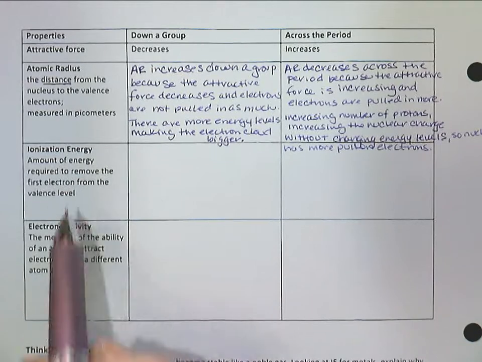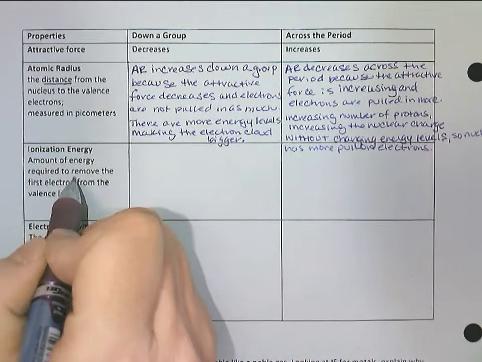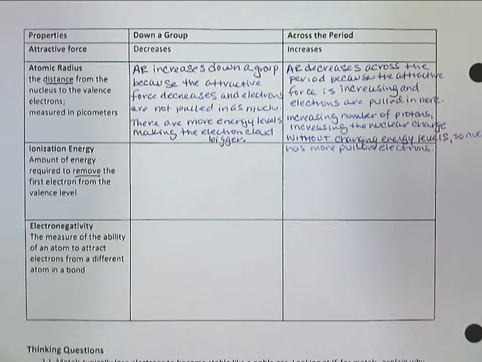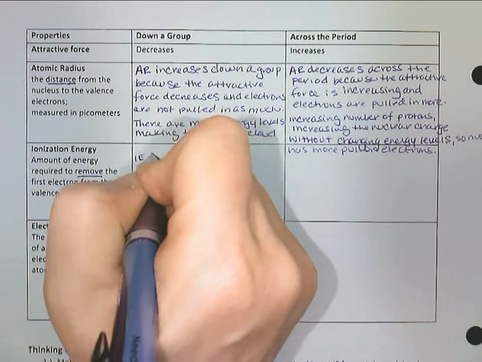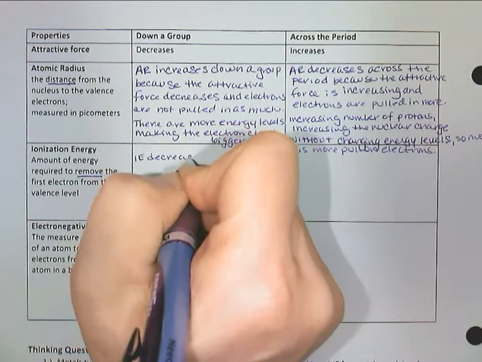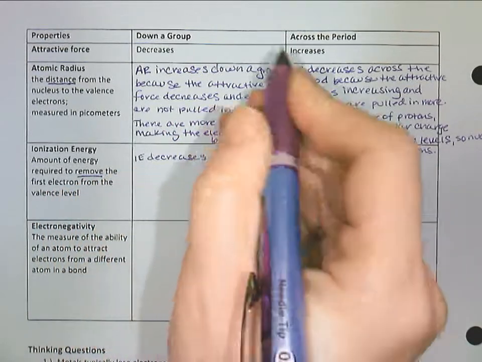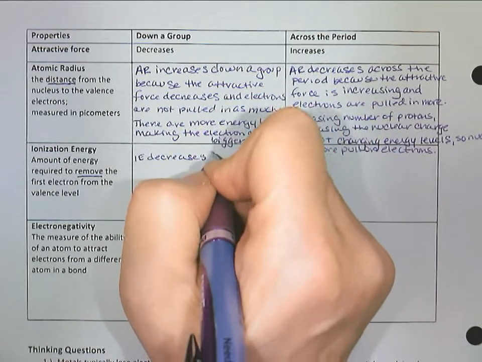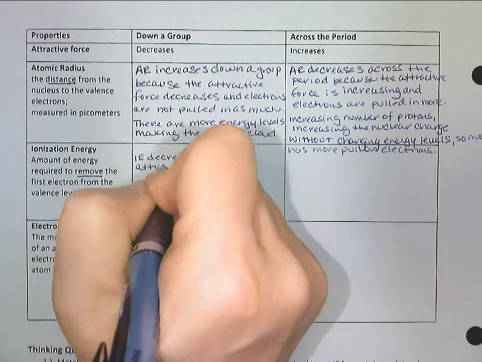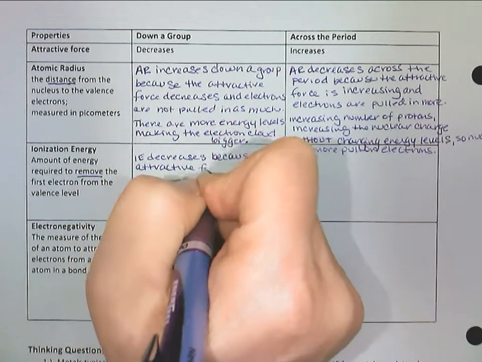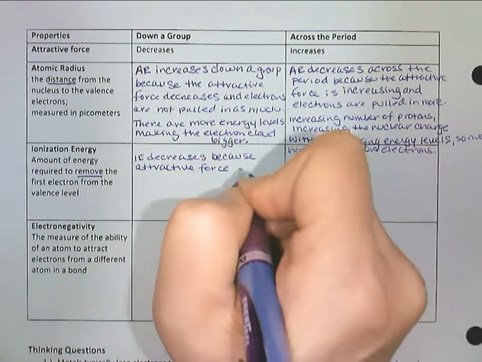The ionization energy is the amount of energy required to remove the first electron from the valence shell. So the IE, or the ionization energy, decreases down a group because attractive force decreases.